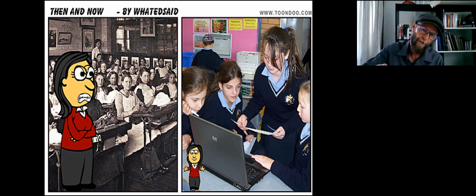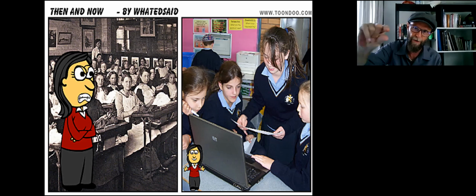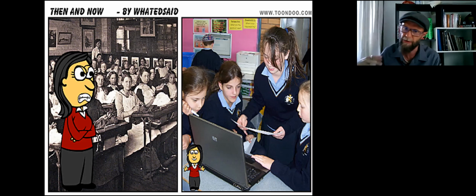Look at the other picture. The teacher's the smallest person in the room. And the kids are working in small groups of 3, 4, 5, doing 21st century skills, researching, finding the answers. And the job of the teacher is to be the smallest person, to facilitate, to coordinate. You are their assistant in this scenario. We're going to talk more about that in a minute, okay?